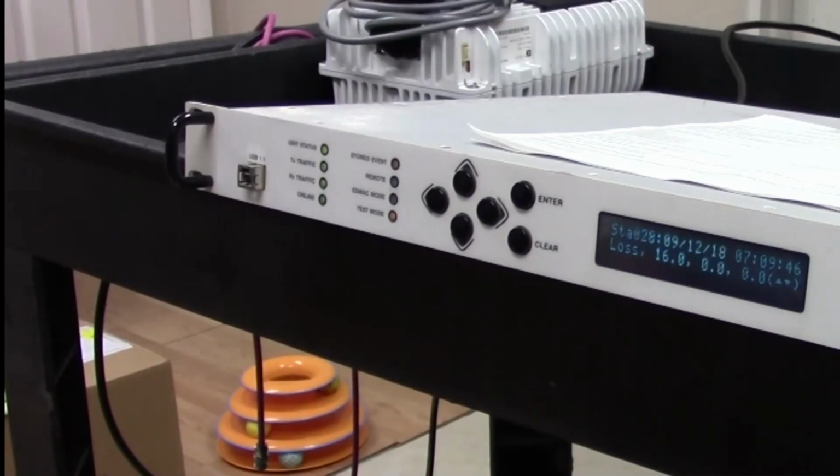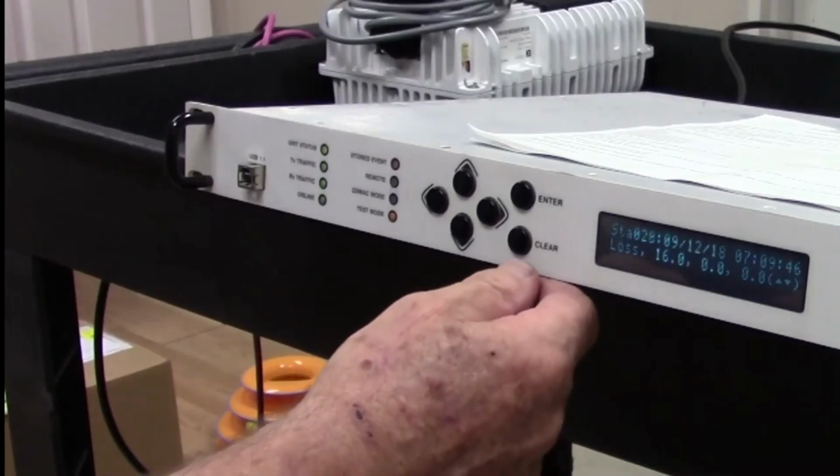In a normal working environment, I would let this run for a couple of hours and then come back and look at this and see if I can see any drops, any changes on these statistics. But we're not going to do that, other than pointing out that it can be done.